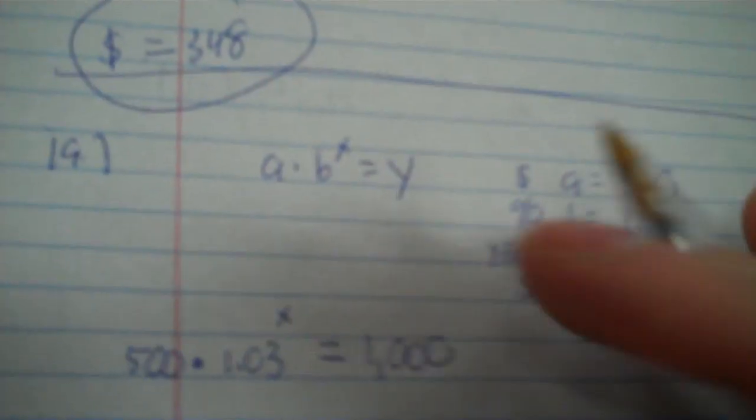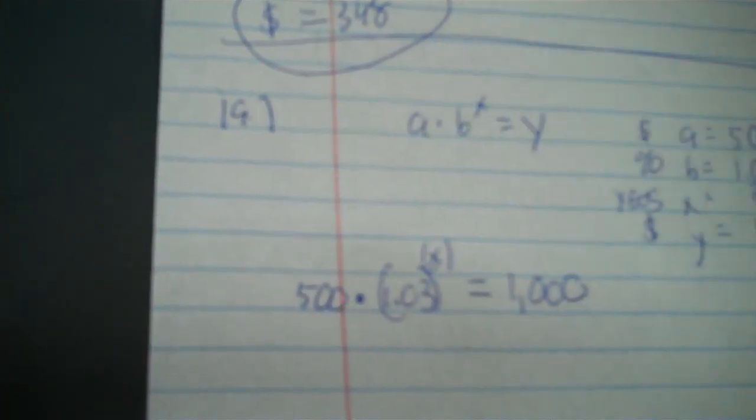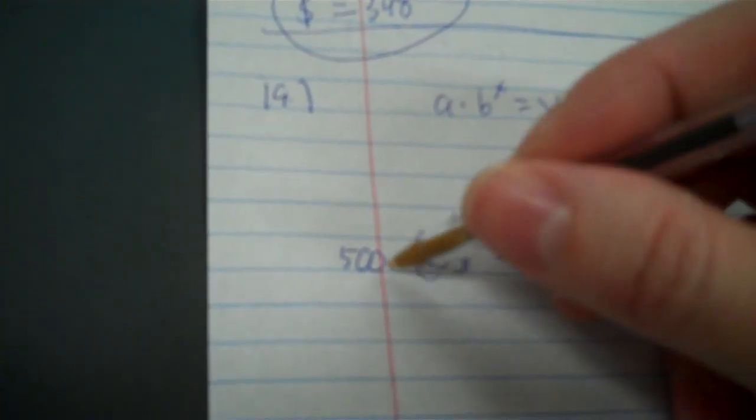Now you're solving for the x, but x is a power, so you parenthesize the power in the base. Don't times 500 by 1.03. Now you are going to use your log over log, but first you have to divide by the 500 that's outside there, multiplied by your power. So you divide by 500, and then 1,000 divided by 500 is 2. Okay, so 1.03 to the x equals 2.